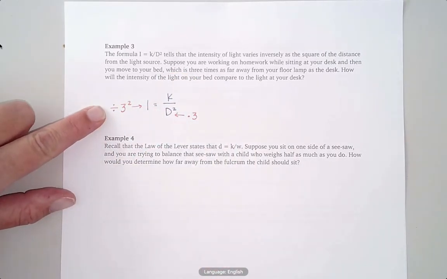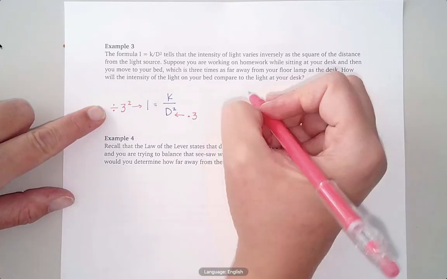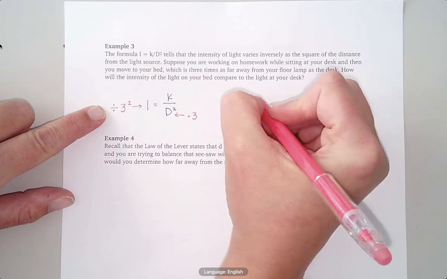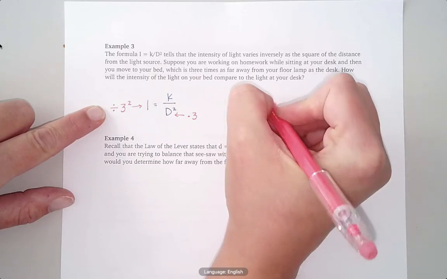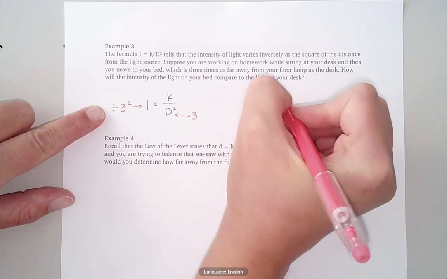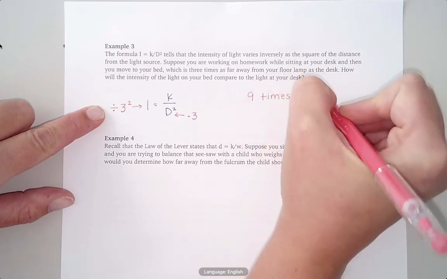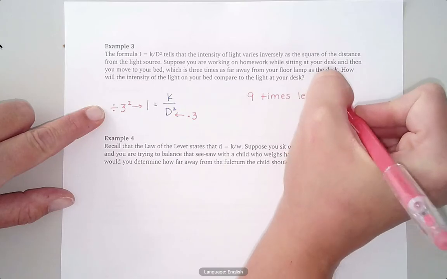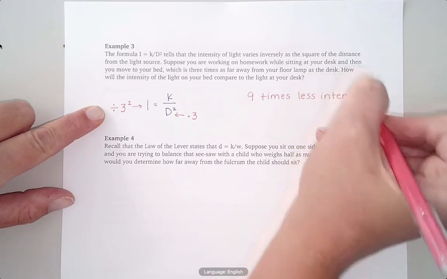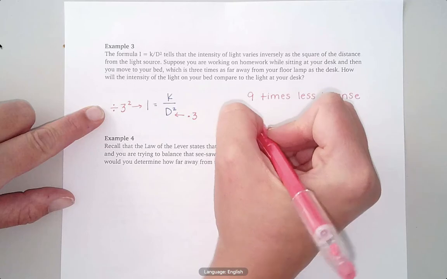So there's a few ways you could write this. This is a little bit tricky to say as a sentence, but you could say it's 9 times less intense. Or the other way to think about that, 9 times less would be like cutting it down by 9.